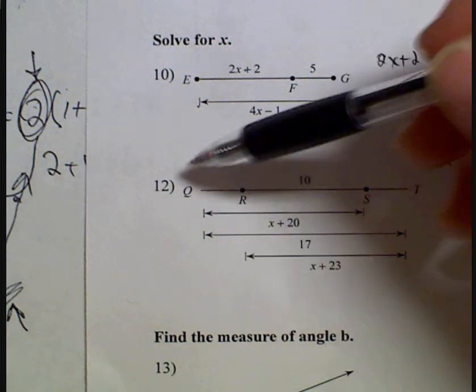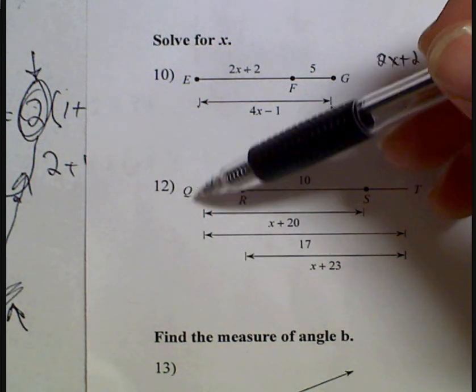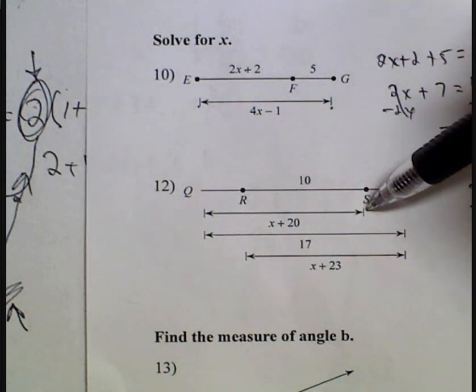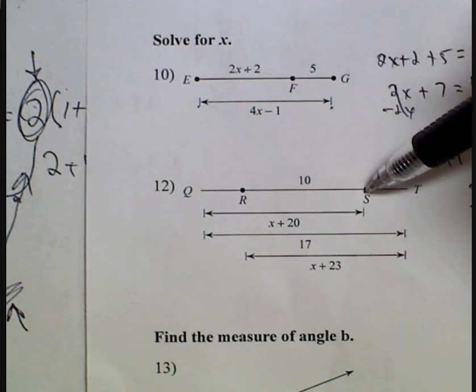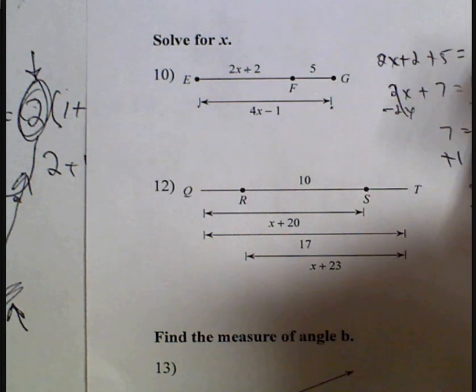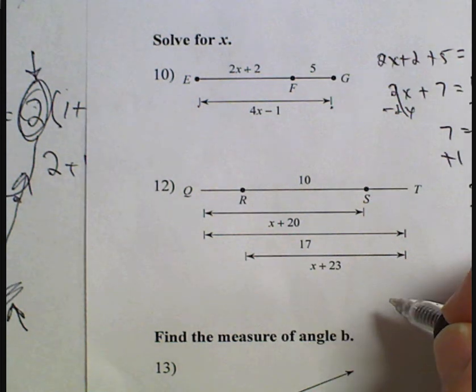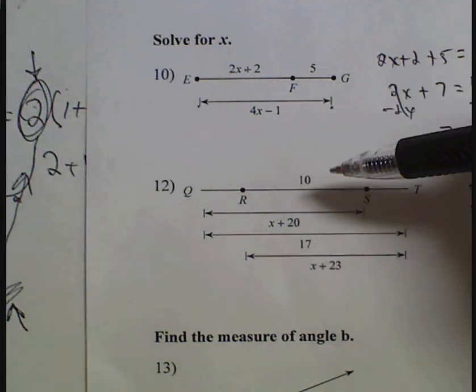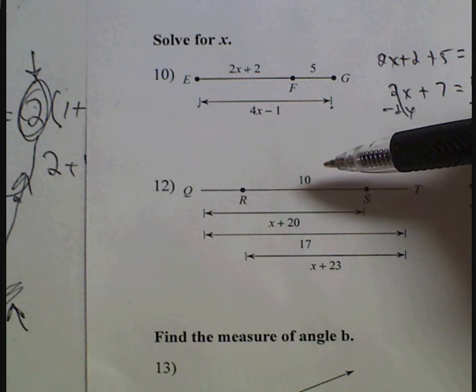I know that this entire length, x plus 20, let me see.